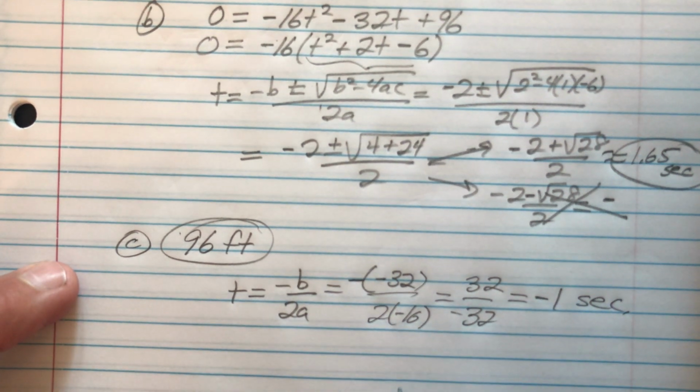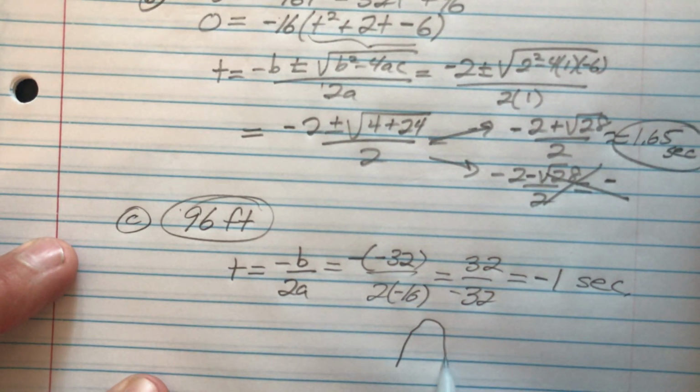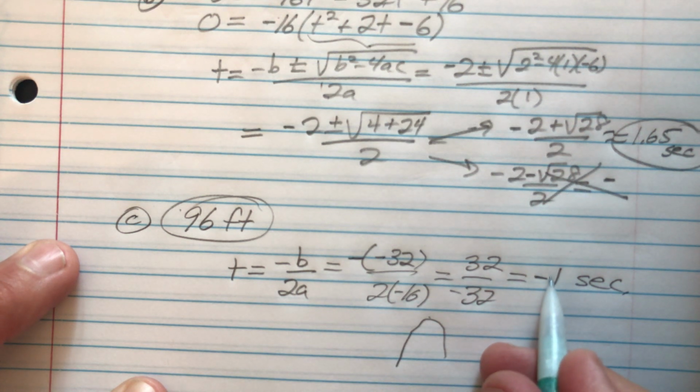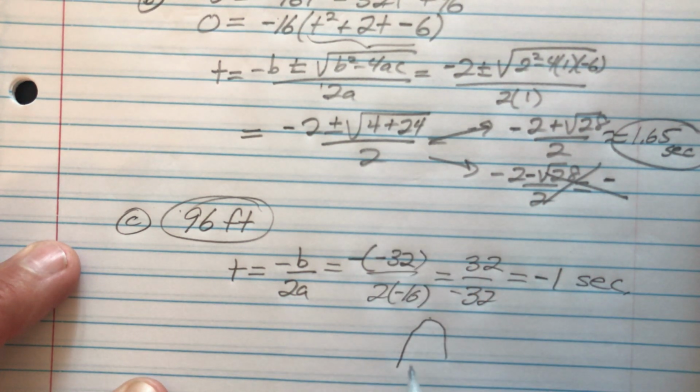Now, if the object was going upward, you would get a time here. You'd get a positive number. Then to find the height, you just plug it into the original equation.